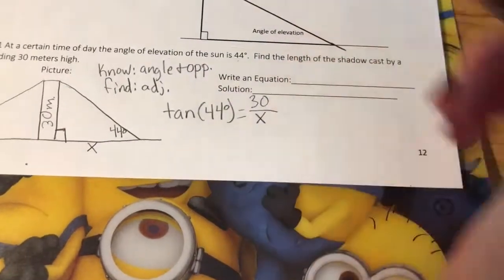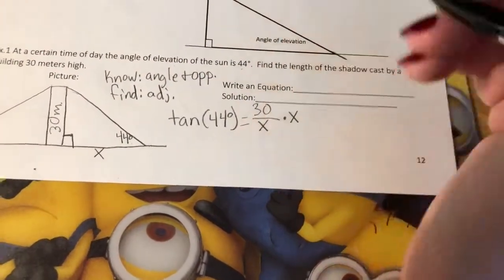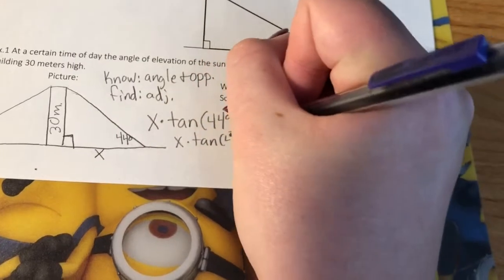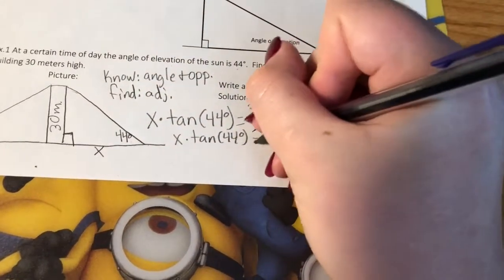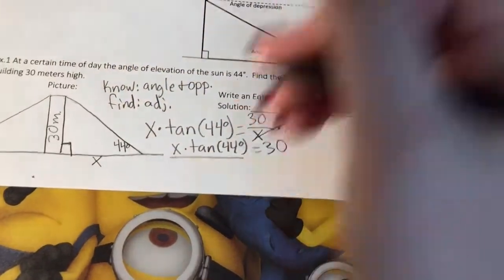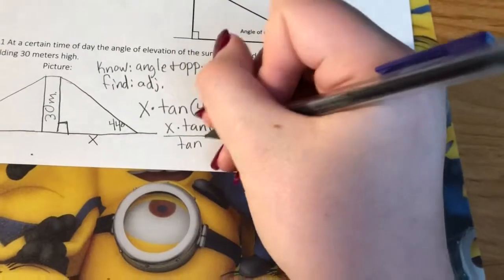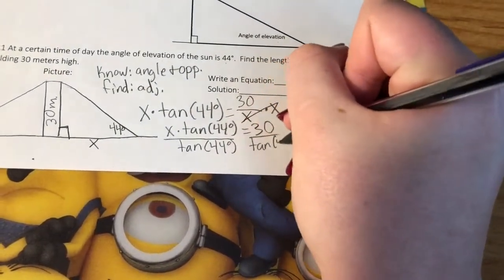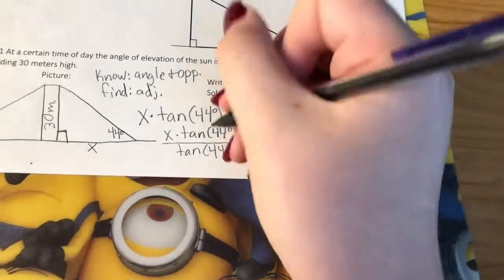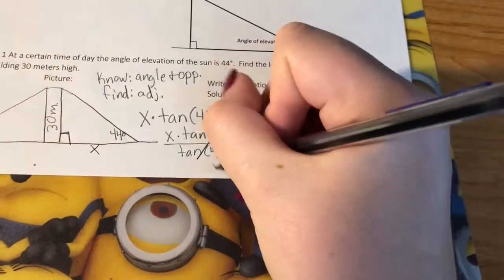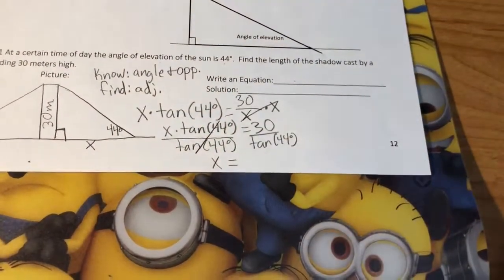So we're going to get x by itself, first by multiplying by x to get it out of the denominator. So we're left with x times tangent of 44 degrees equals 30. And then we can do the inverse operation of multiplication to get x by itself. These cancel out because anything divided by itself is just 1, and 1 is always understood.